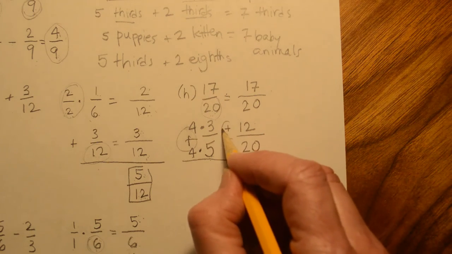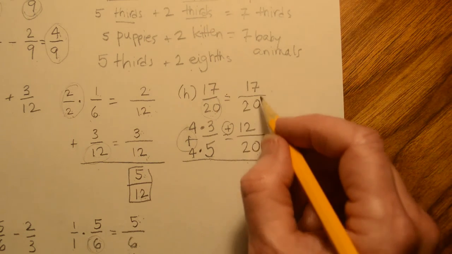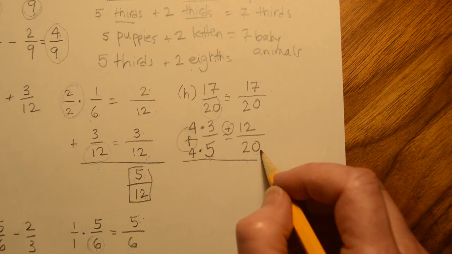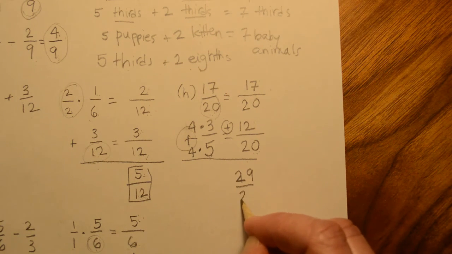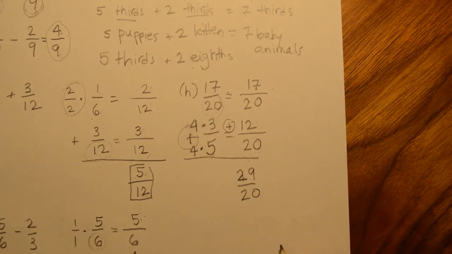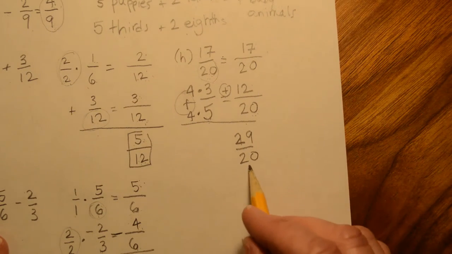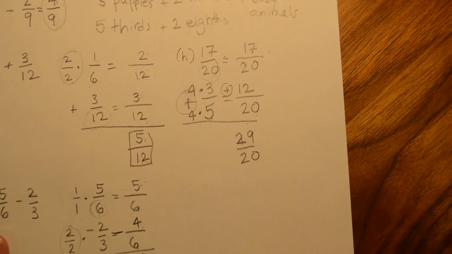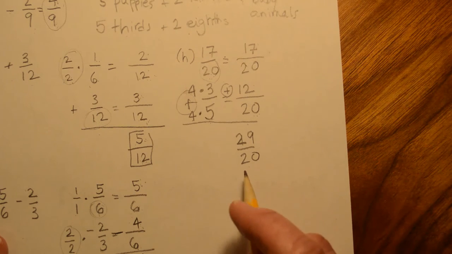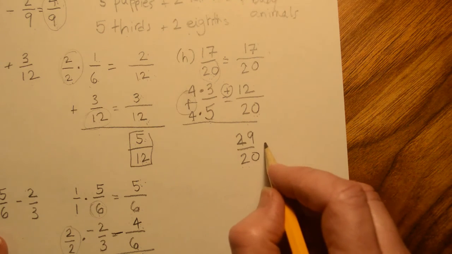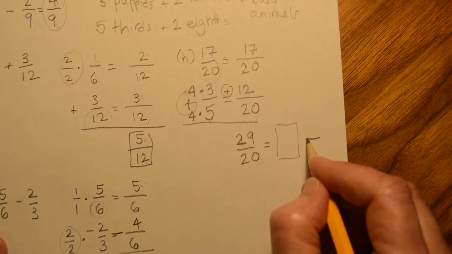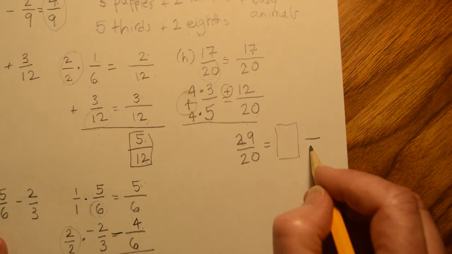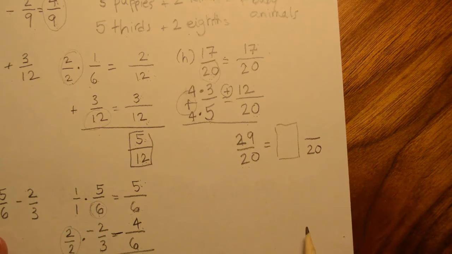All right, again, we're adding. So then it's 17/20 and 12/20 gives us 29/20. Ooh, this one got interesting. All right, 29/20. What type of fraction is that? Hopefully you said an improper fraction. And remember, in an improper fraction, we don't leave it like that. We write it as a mixed number. So we need a whole number here, and then we need a fraction right here. That fraction is always going to keep the same denominator, so it's going to be 20ths.